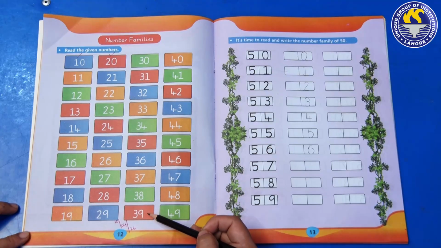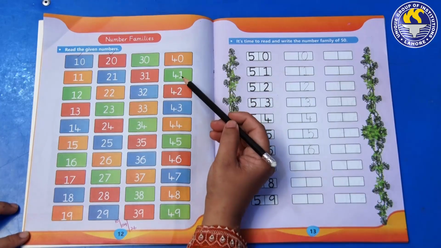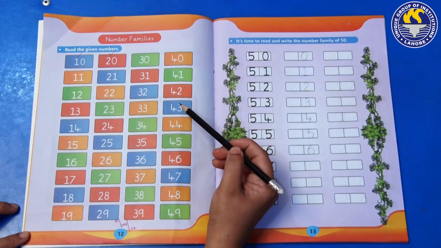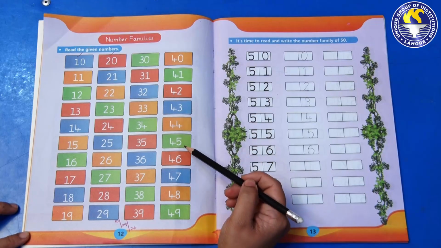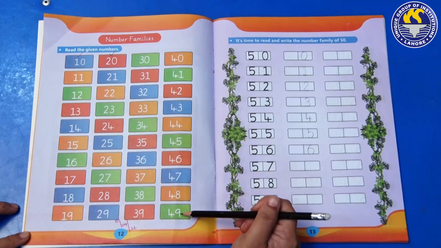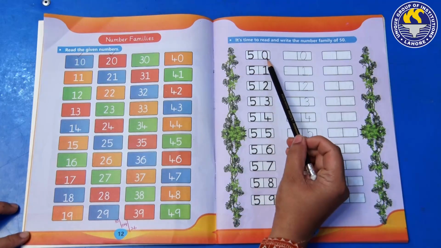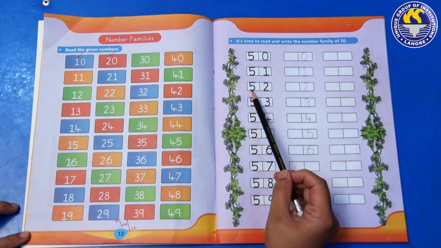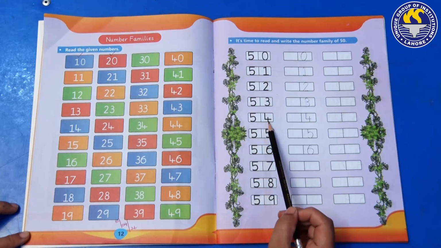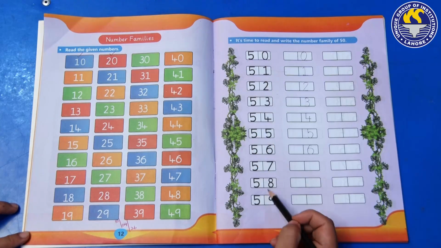What comes after 39? It's 40. Let's start the family of 40. 40, 41, 42, 43, 44, 45, 46, 47, 48, 49. What comes after 49? It's 50. 50, 51, 52, 53, 54, 55, 56, 57, 58, 59.